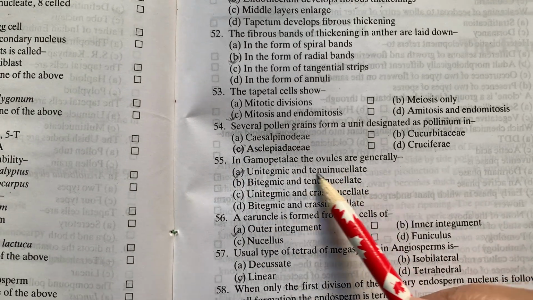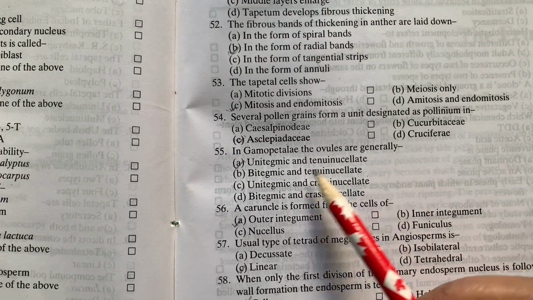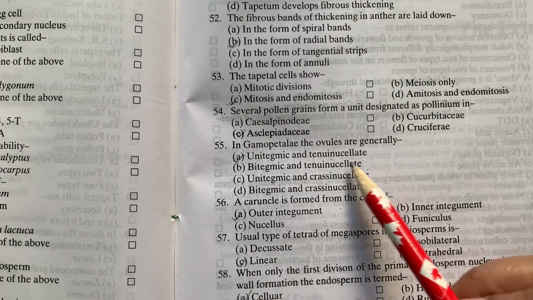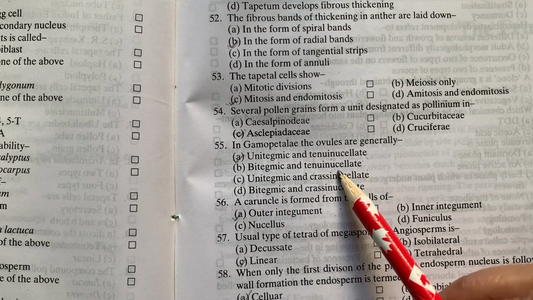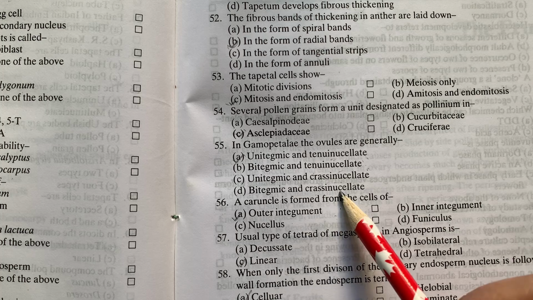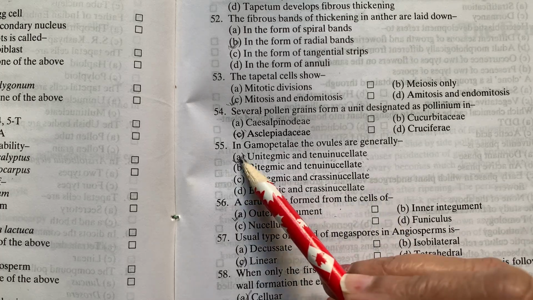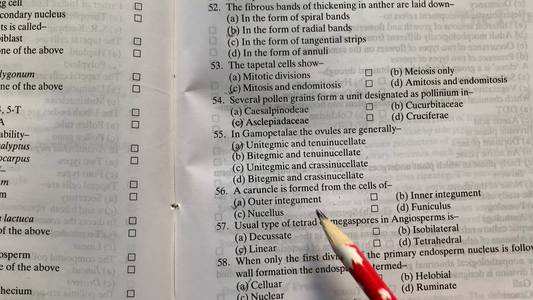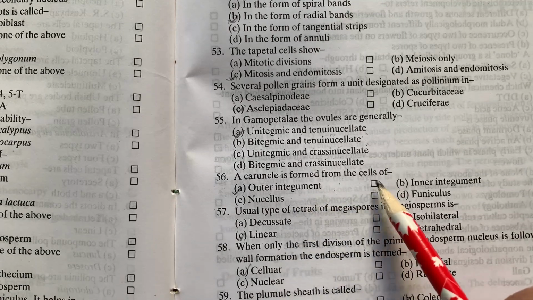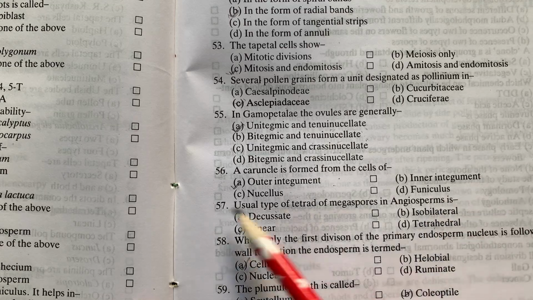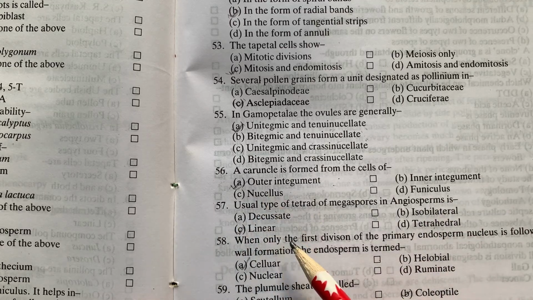In Gamopetalae, the ovules are generally unitegmic and tenuinucellate, bitegmic and tenuinucellate, unitegmic and crassinucellate, bitegmic and crassinucellate. Correct option first, unitegmic and tenuinucellate. A caruncle is formed from the cells of outer integument, inner integument, nucellus, funiculus. It is the outer integument.